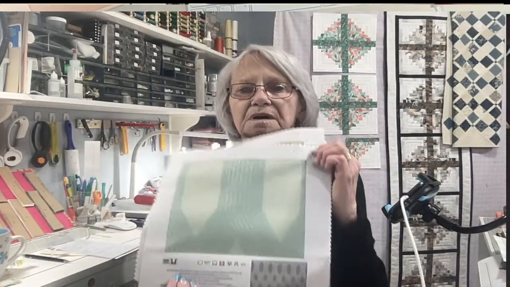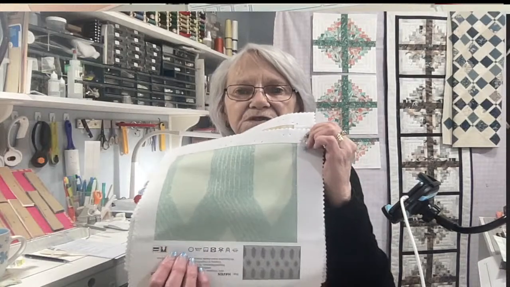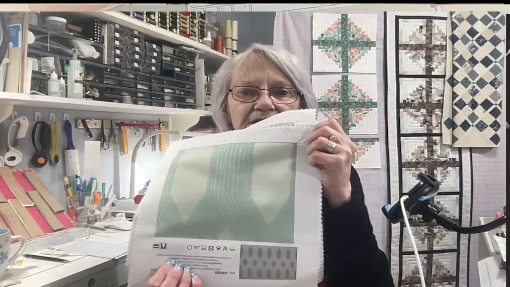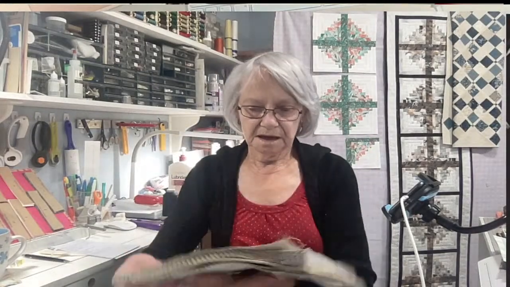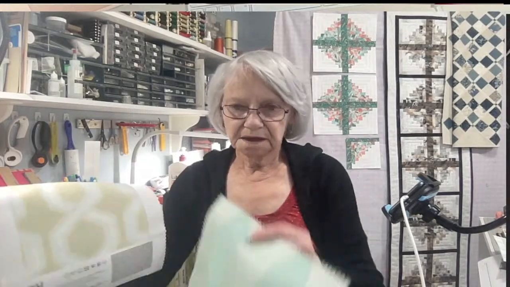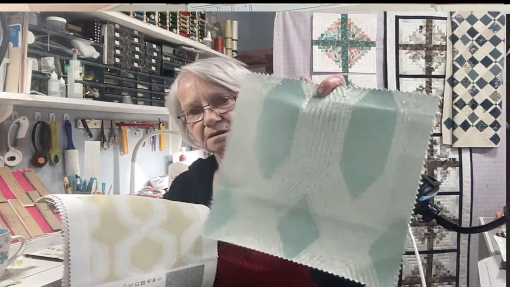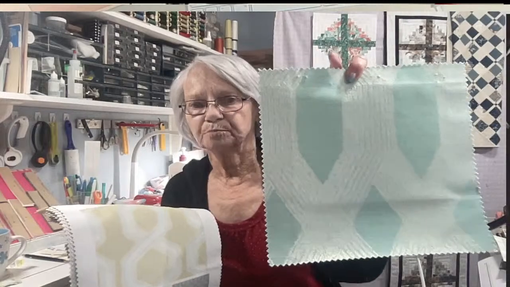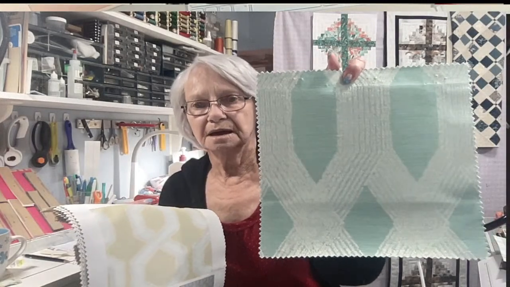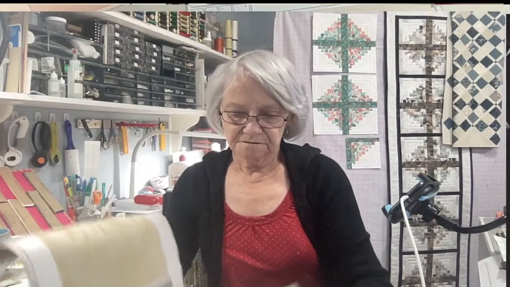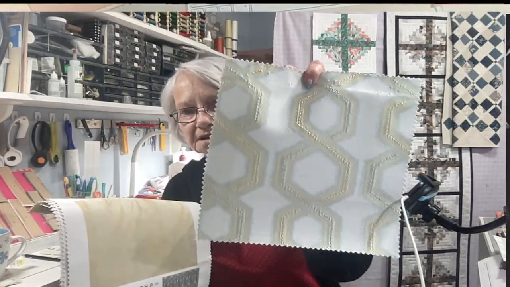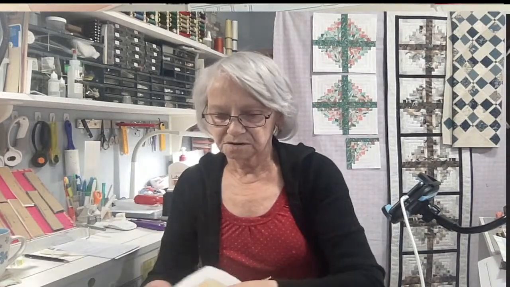And some of them I have to use water to take them off. And then some of them will just come off with the iron. But I found that they coordinate with other colors in other books that she gets. And you can see where they will have certain designs, and they'll have them in different colors.